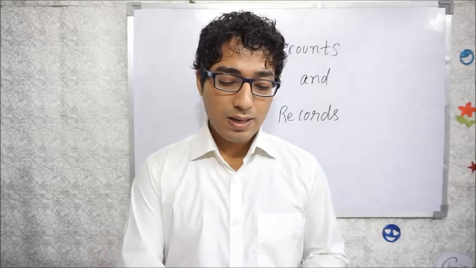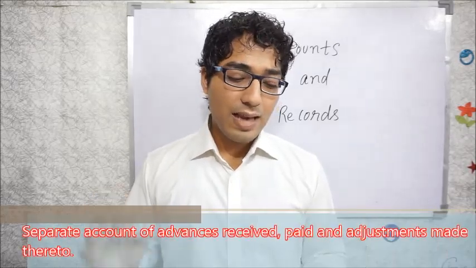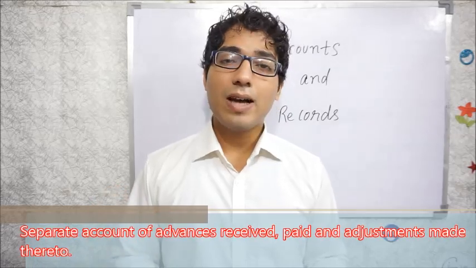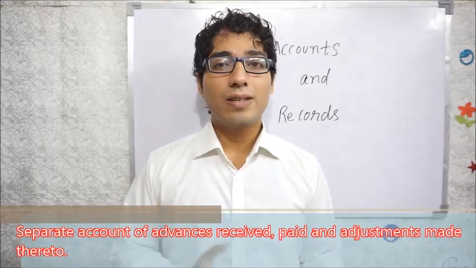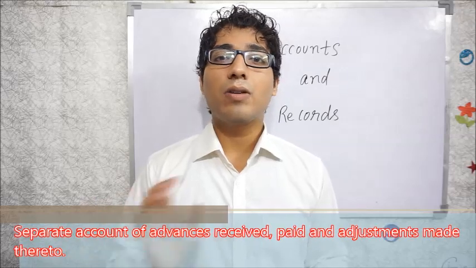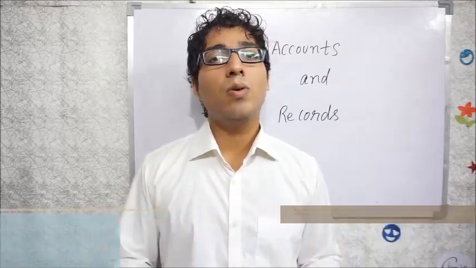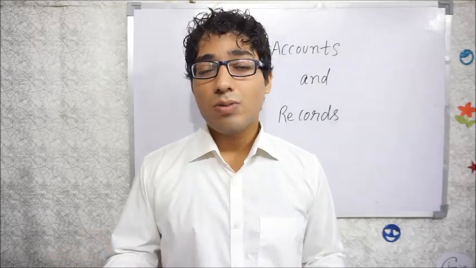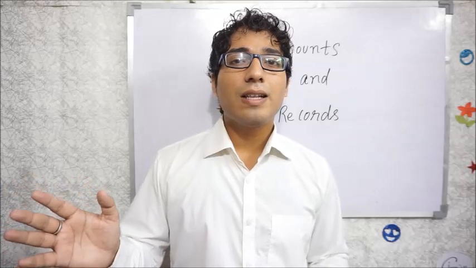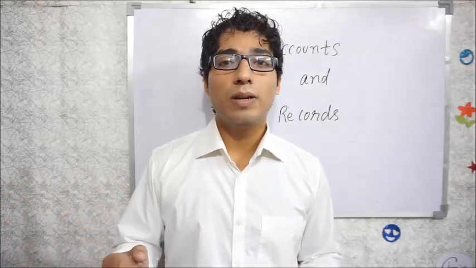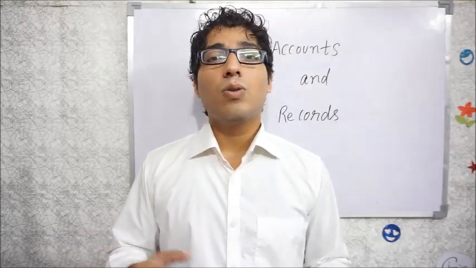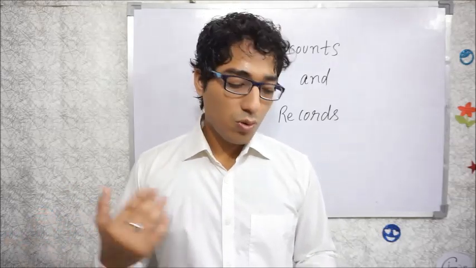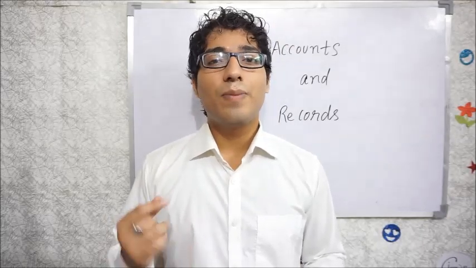Rule number 56 sub rule number 3 says that you have to also maintain a separate account of advance receipt, advance paid and adjustment made therefrom. So maintain the account of advance receipt, advance payment and adjustments in respect of them. Because in GST, when you receive an advance you have to pay tax on it, but there is a notification saying that if your turnover is below 1.5 crore you don't need to pay tax on advance receipts. I'm assuming your turnover exceeds 1.5 crore, so you have to pay tax on advance payment or advance receipt. So you have to maintain the record of this too.